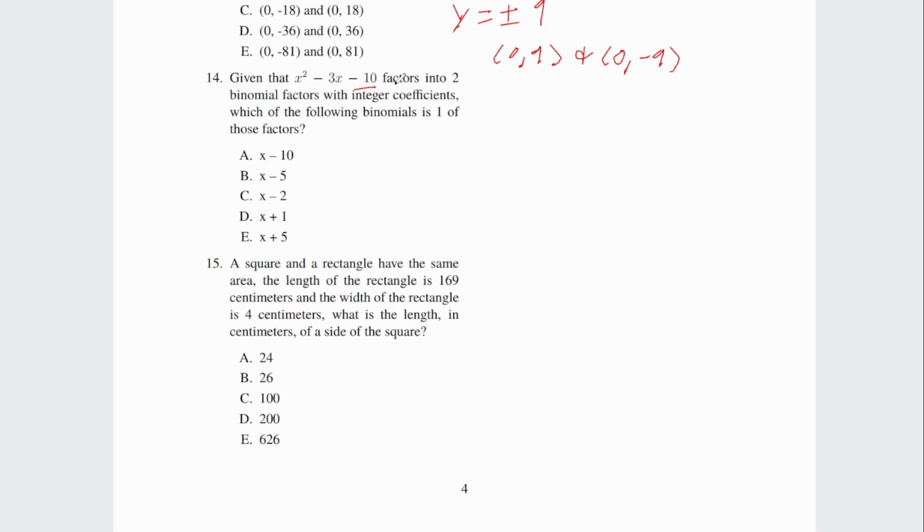We have negative 10, the factors of which are going to add up to negative 3. The factors of negative 10 are going to add up to negative 3x. And if we think about the factors of 10, we have 10, obviously. We have 5 times 2, and that's it. Factors of 10 are not very difficult to find out. So if those are our factors, 5 and 2, or 10 and 1, then we don't need to do very much.